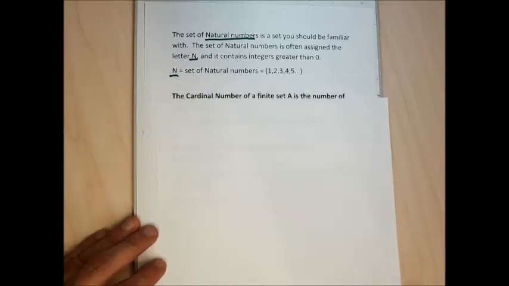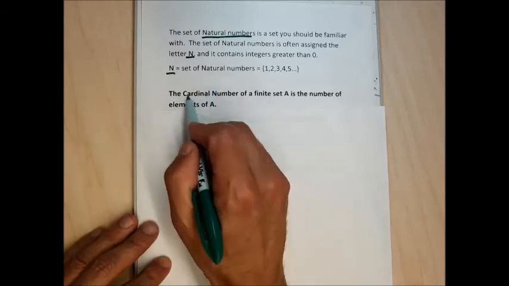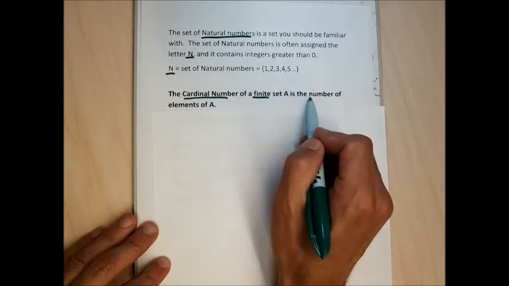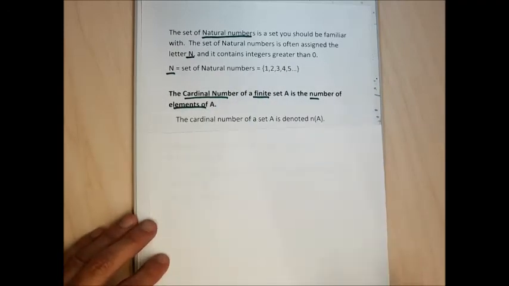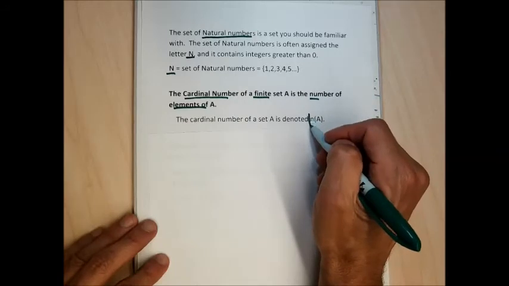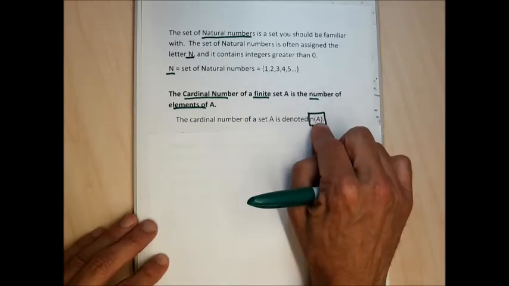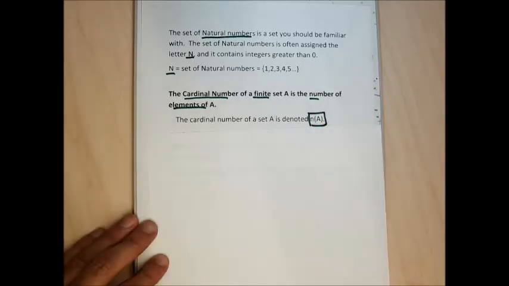The cardinal number of a finite set is the number of elements in a set. So the cardinal number of a finite set, not of an infinite set, is just the number of elements in a set. The cardinal number of set A is denoted with a little n, parentheses A. When I get to the examples, I'll explain this a little bit better.